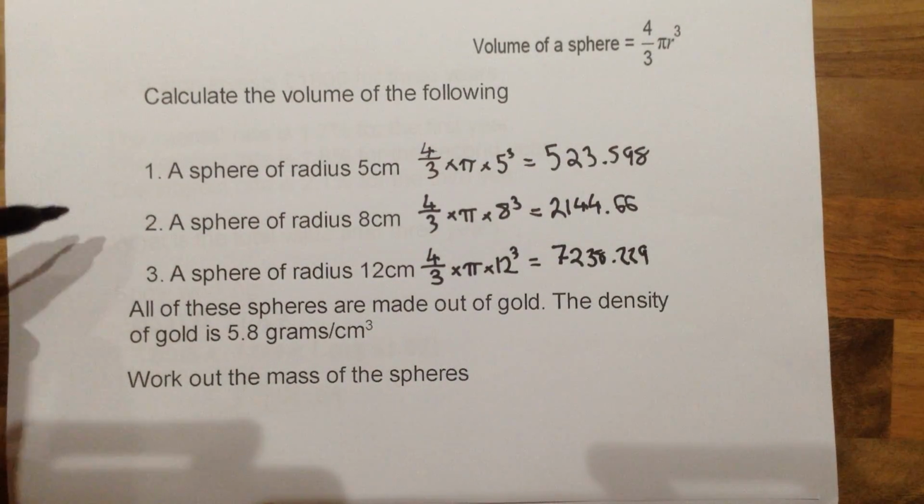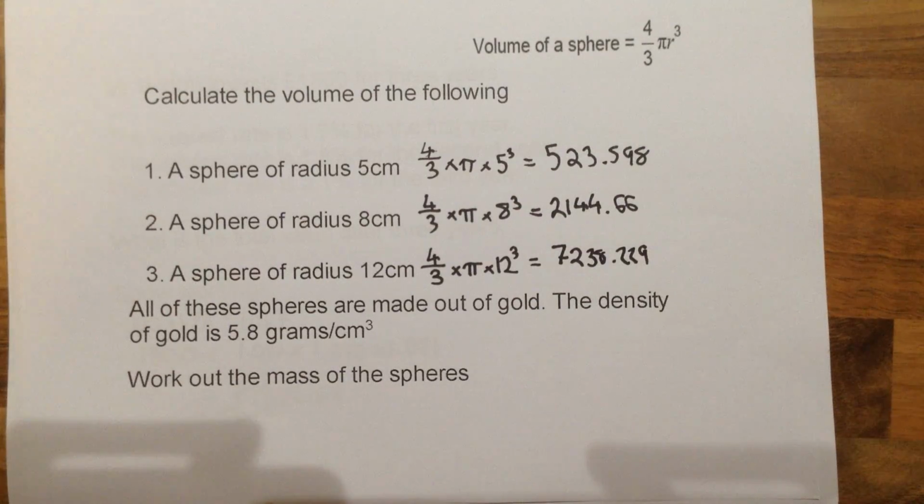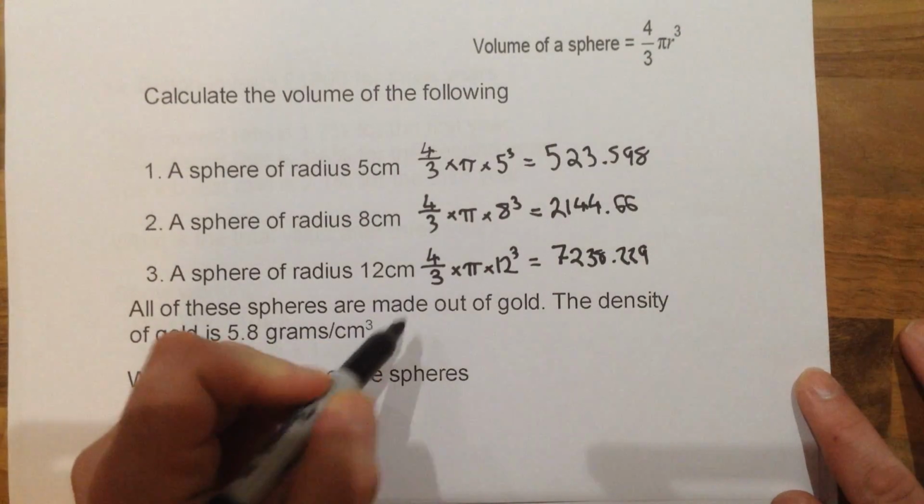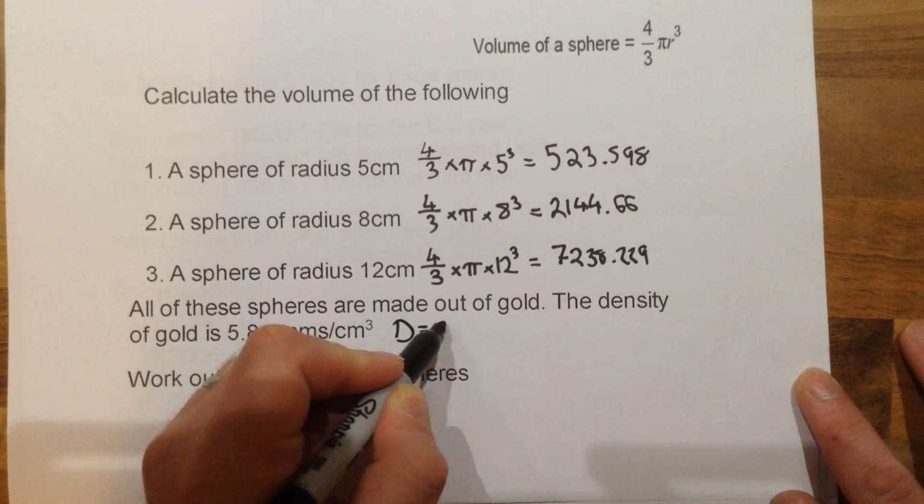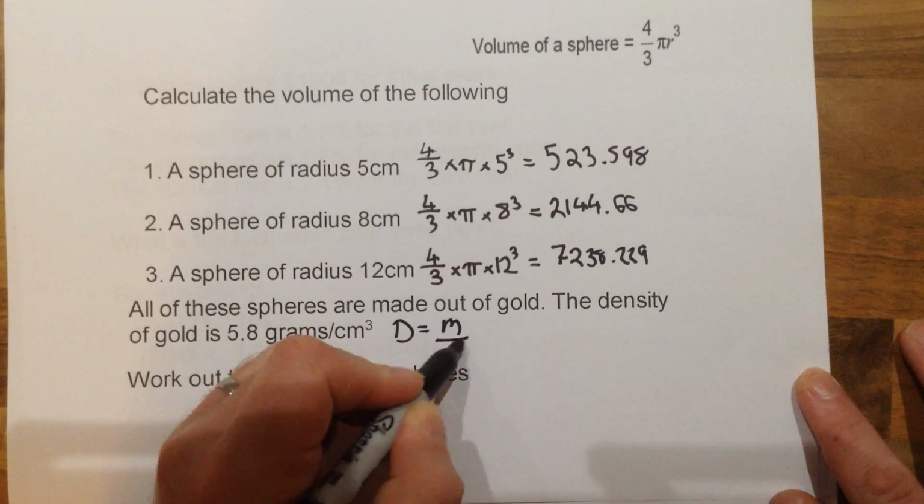The next section here is all about density. So this suggests that there's going to be some sort of follow-on question on the sphere topic. So all of these spheres are made out of gold. The density of gold is 5.8 grams. We need to remember that the formula for density is mass divided by volume.